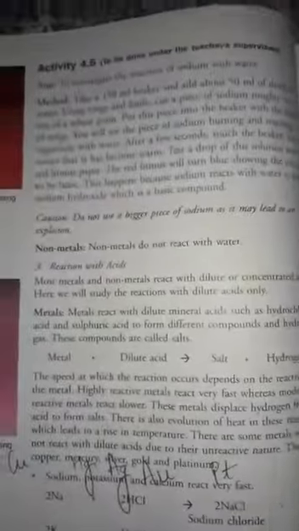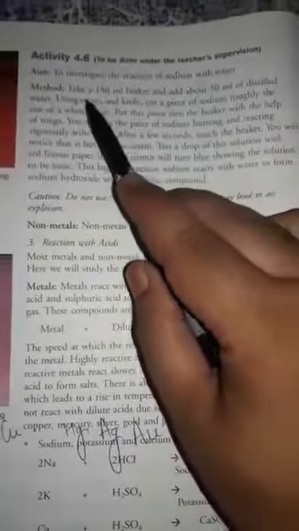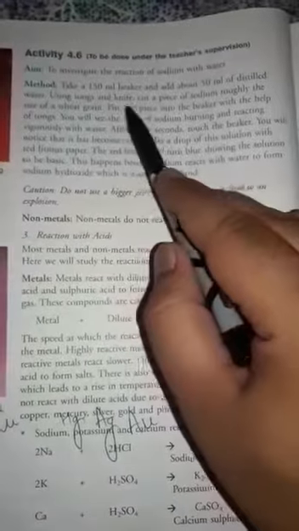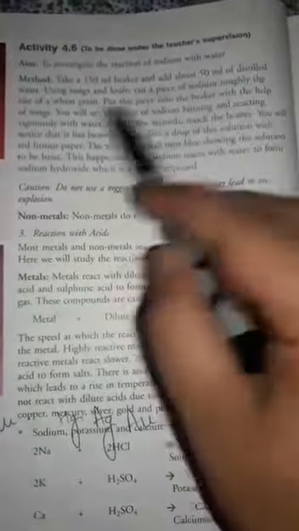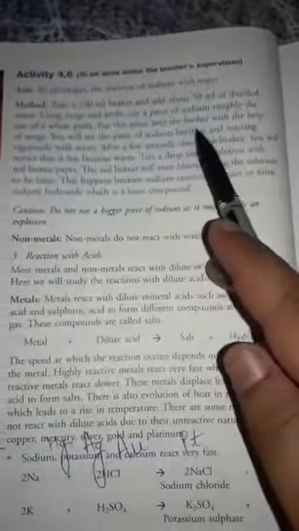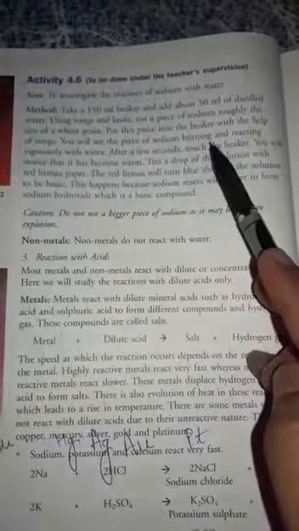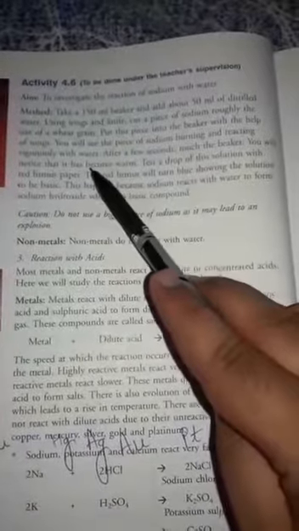Activity 4.6. In activity 4.6, we investigate how the reaction of sodium with water occurs. We have to take a 150 ml beaker and add 50 ml of distilled water. Using tongs and a knife, cut a piece of sodium roughly the size of a wheat grain. Put this piece into the beaker with the help of tongs. You will see that the piece of sodium burns and reacts vigorously with water.